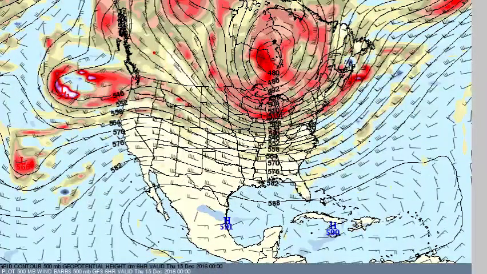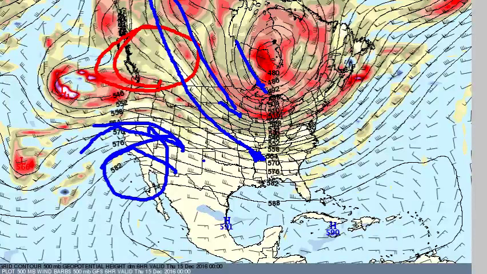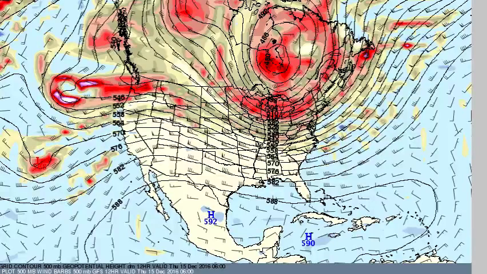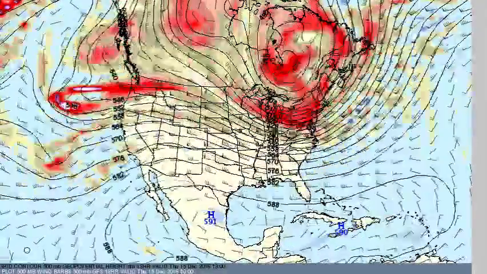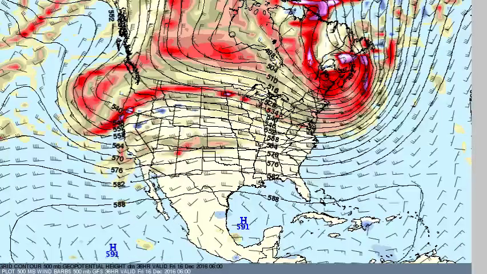Okay, so right now we're starting out with height falls in this area here where we have the polar air production. You can see the northwesterly flow across Canada, bringing cold air southward. And there's that ridging we were talking about in the southwestern U.S. where we have warm temperatures in place. Going forward in time, see that troughing right in here, the height falls, that's the polar air developing, and that's going to be kicked southward by this jet in northwestern Canada.